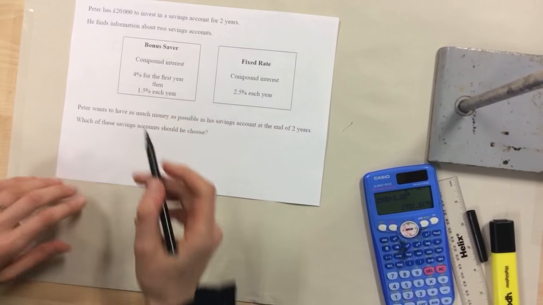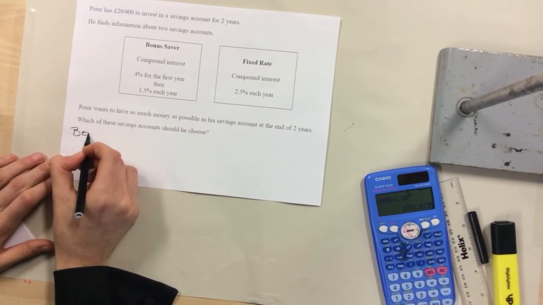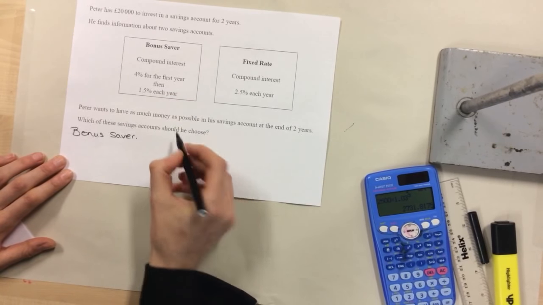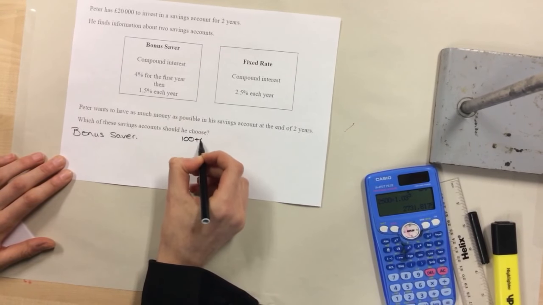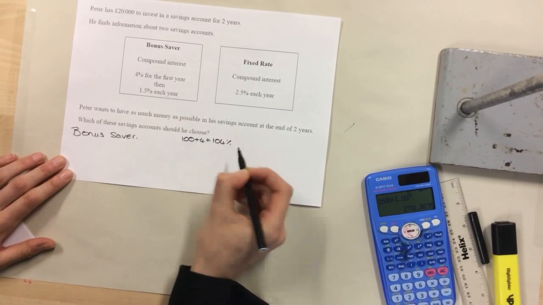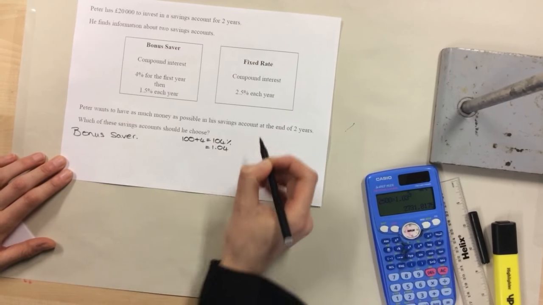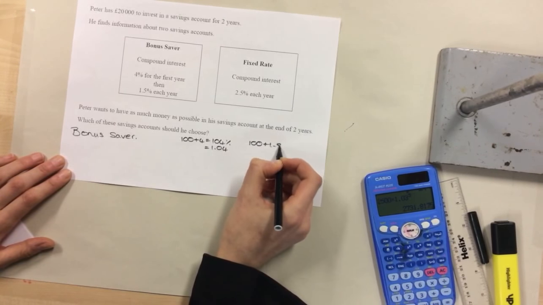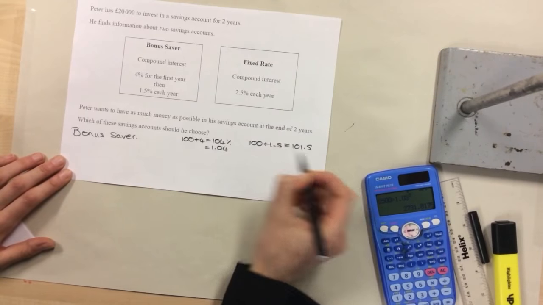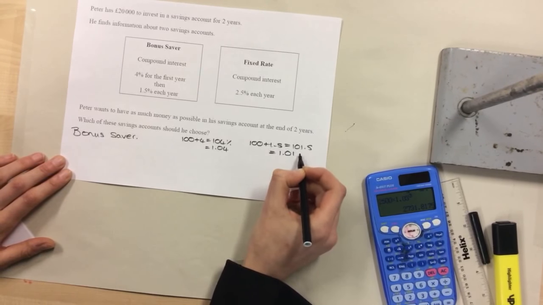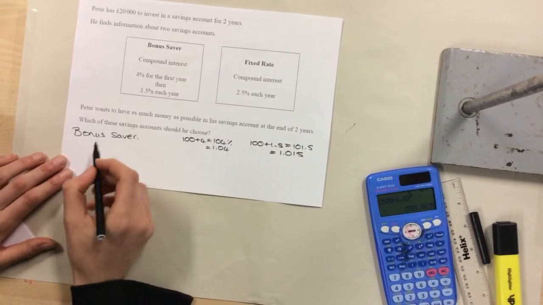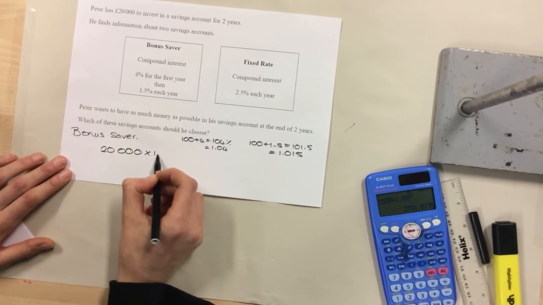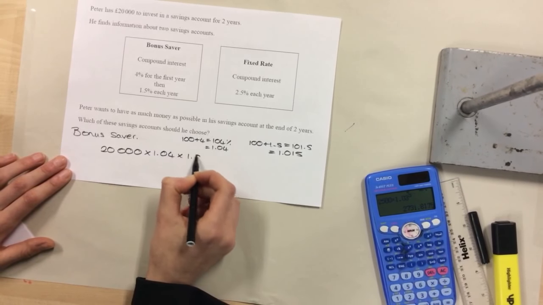So for this one, for the bonus saver, what I'm going to do is I'm going to write both out. So the bonus saver, I'm going to have 2 multipliers. So the first one I'll work out as 104%, which gives me a multiplier of 1.04. And then for every year after that, it's 1.5%. So my multiplier there will be 1.015. So for the bonus saver, the calculation that I'll carry out is 20,000 multiplied by 1.04 multiplied by 1.015.